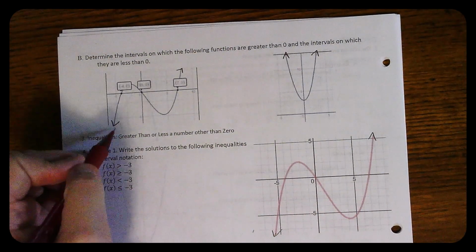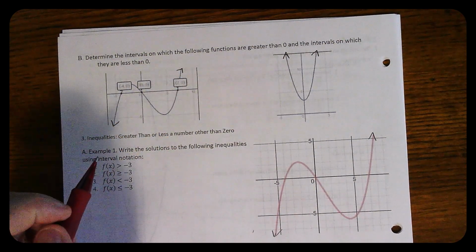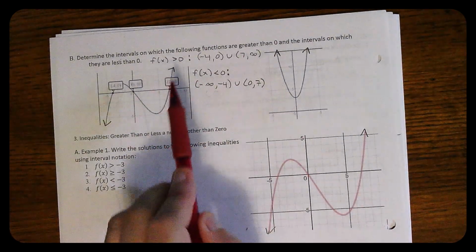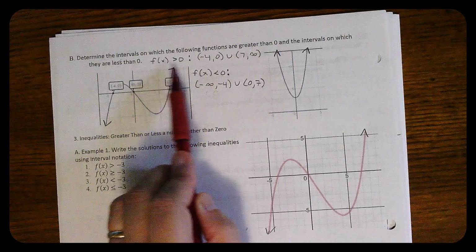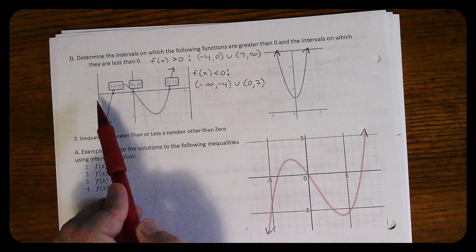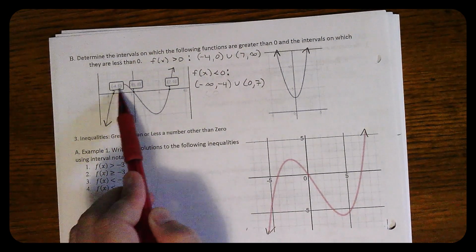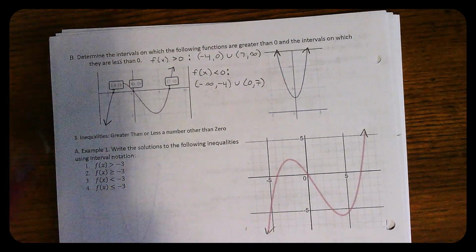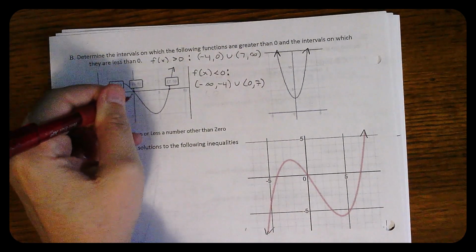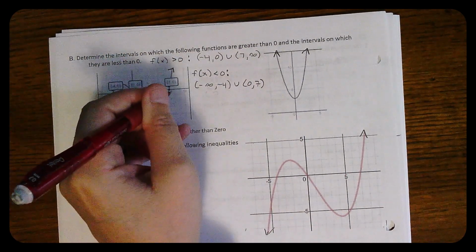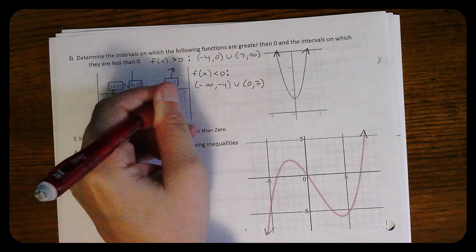And I have, again, added some arrows there. Okay, so f of x is greater than 0. The y's are greater than 0 when the x's are between -4 and 0. Not that 0. Negative, the x is only -4 to 0. Union when x is 7 to infinity.